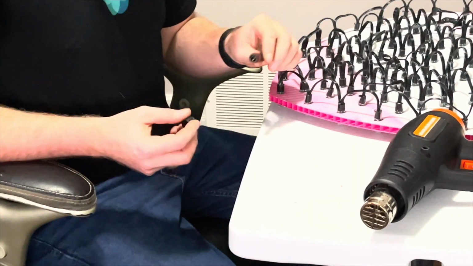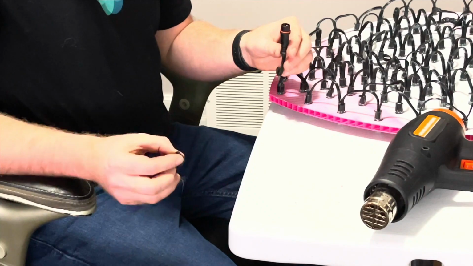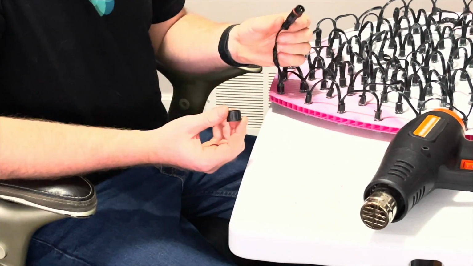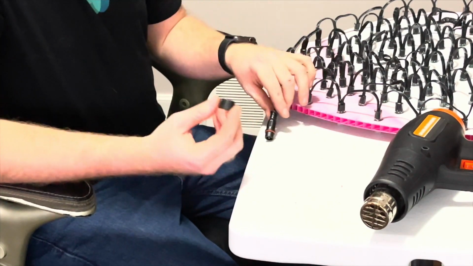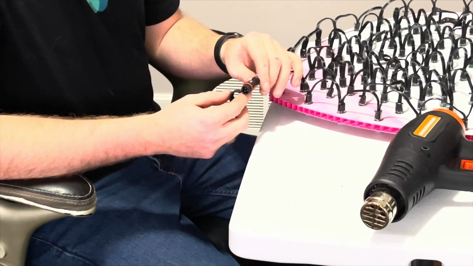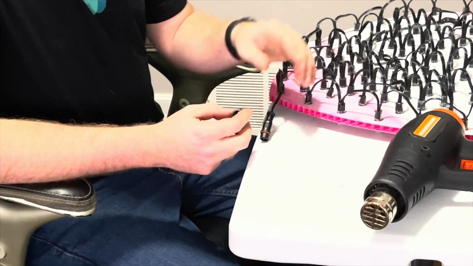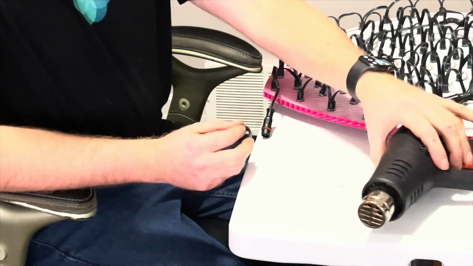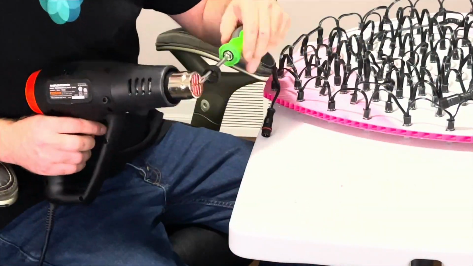One other thing that you may run into from time to time is if you forget the nut that screws and holds them together, something you can do is take your heat gun, heat this up, slide it on, and then you can screw it into another one of the connectors so that it will retain its shape. Let me show you how to do that real quick.